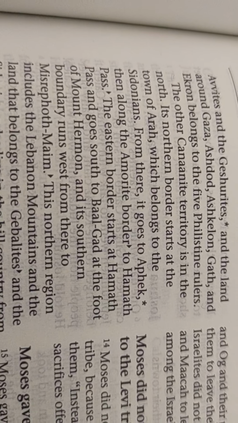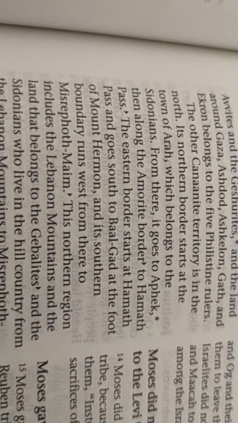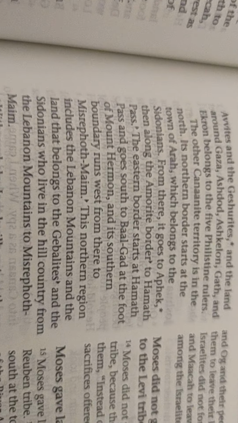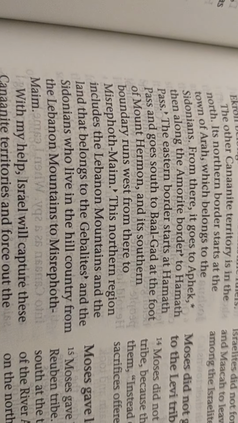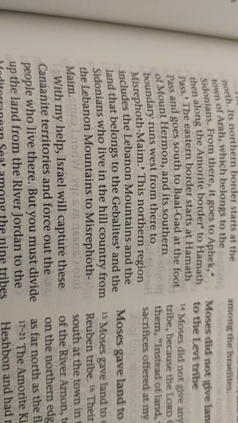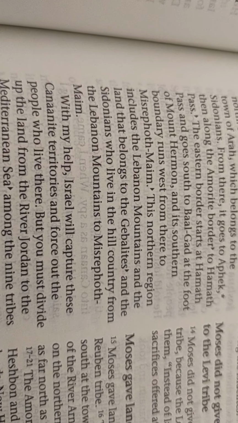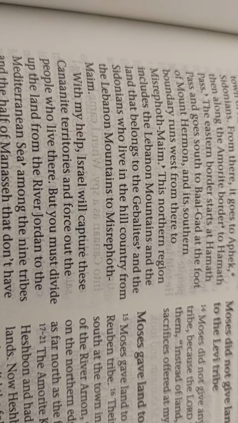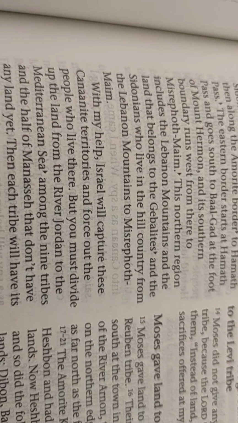The other Canaanite territory is in the north. Its northern border starts at the town of Arah, which belongs to the Sidonians. From there, it goes to Aphek, then along the Amorite border to Hamath Pass. The eastern border starts at Hamath Pass and goes south to Baal-Gad at the foot of Mount Hermon, and its southern boundary runs west from there to Misrephoth Maim.